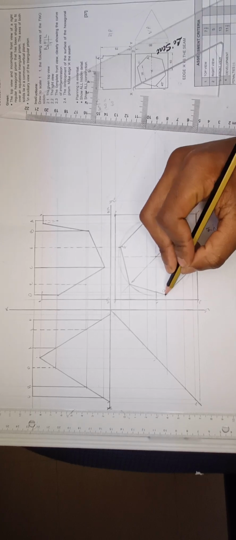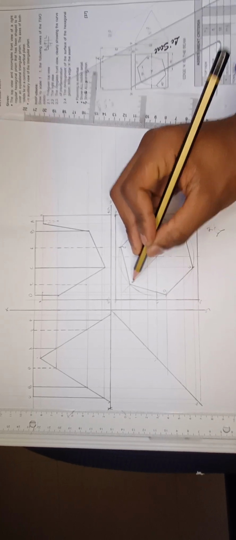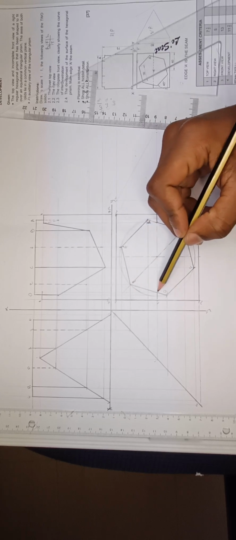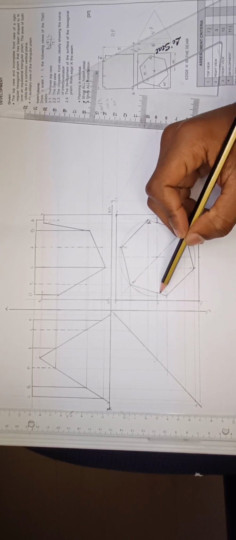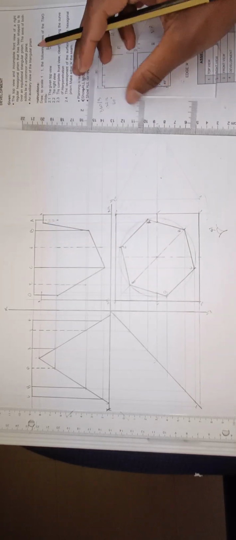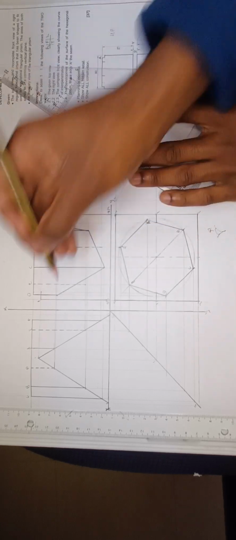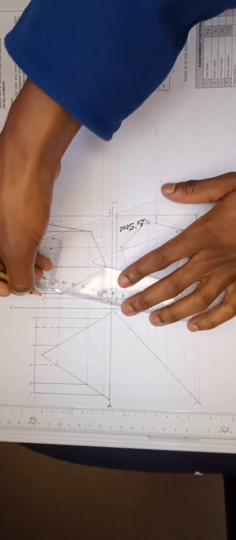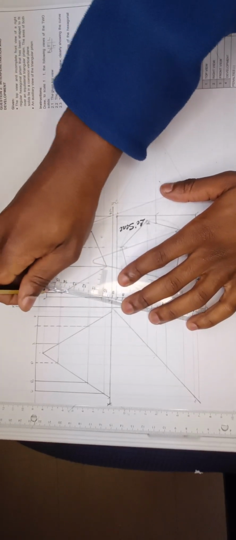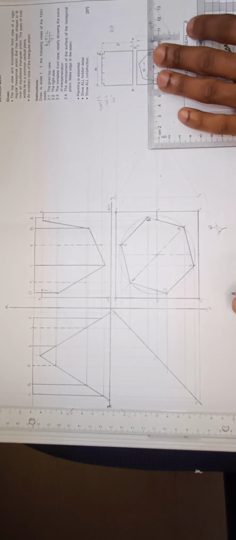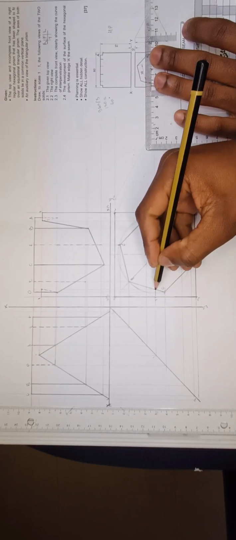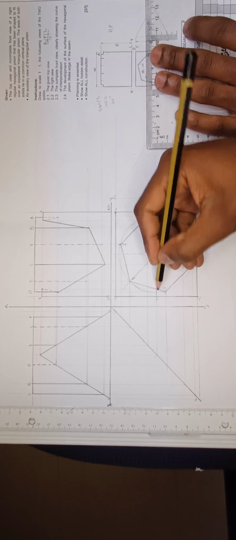So from D, we want to move to point E. And then before we can move to point E, we need to move to point 1 first. And then from point 1, that's when we can move to point E. So meaning from here, which is here, we need to move until here, which is from here until where 1 is interpenetrating with hidden detail lines. Okay, why? Because looking from this side, D will be in the front, and then 1 from here until here will be at the back.